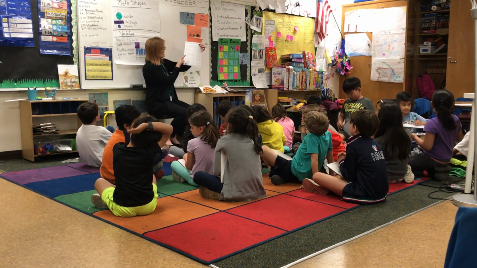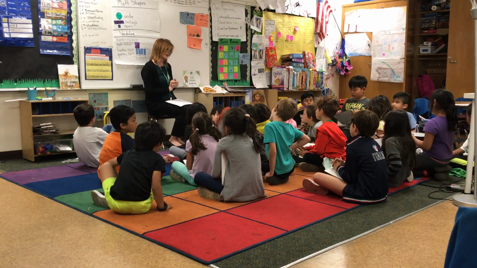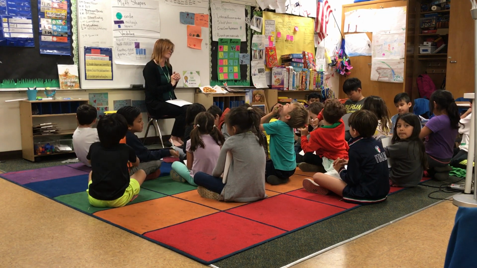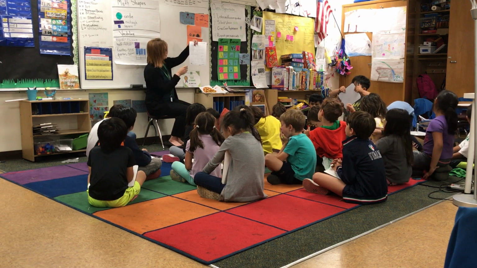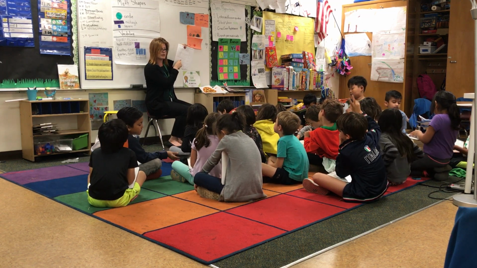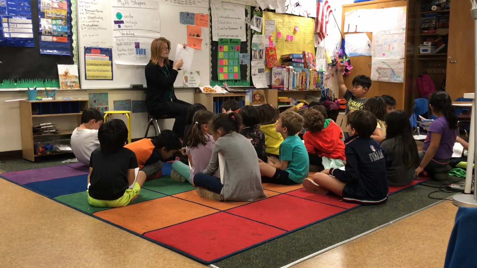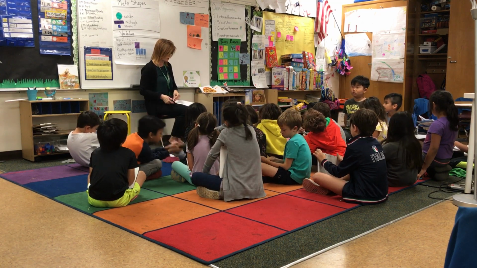On this part, it says, are the shapes divided? I'm going to wait. I can't talk over you guys. I really need to make sure that everybody's listening and focusing on the speaker. This second part is, are the shapes divided into quarters? Can somebody tell me what quarters means? Gia. 4 equal parts. Jesse, quarters is 4 equal parts.